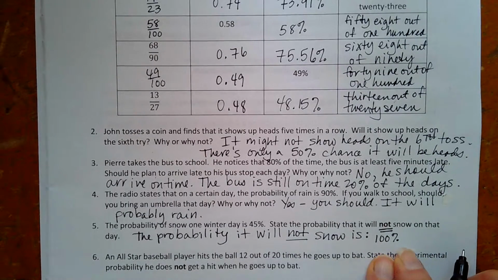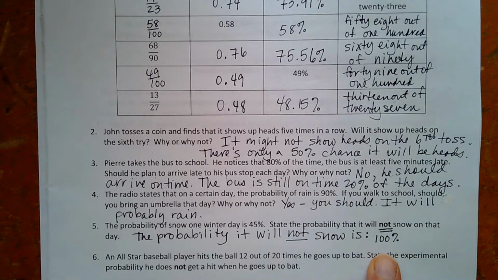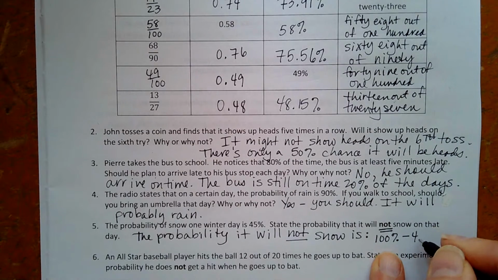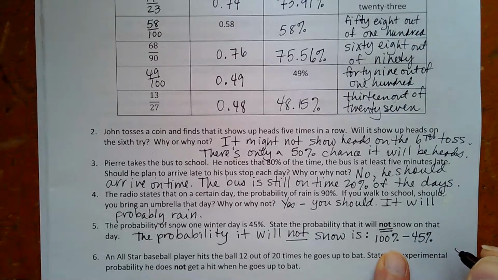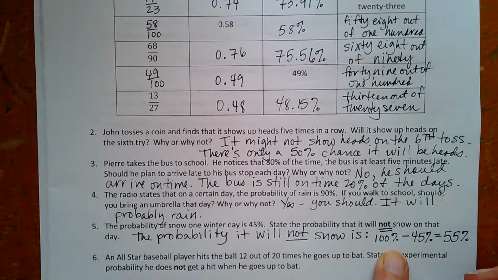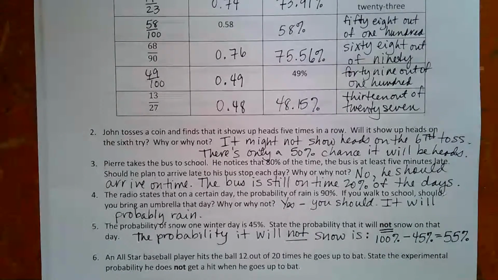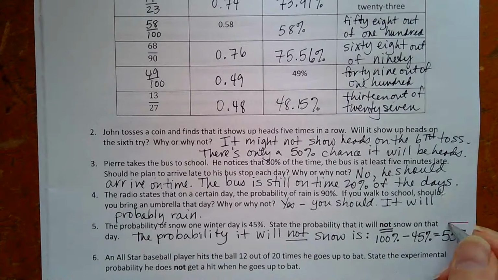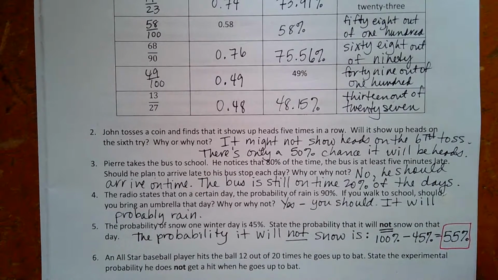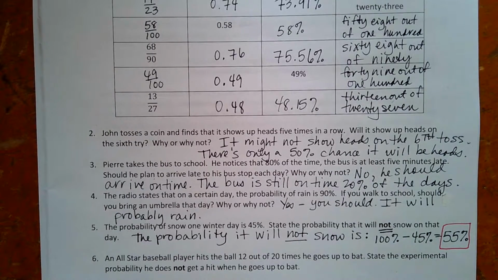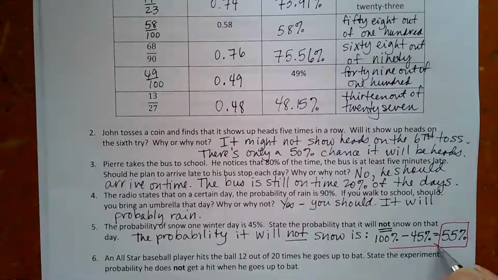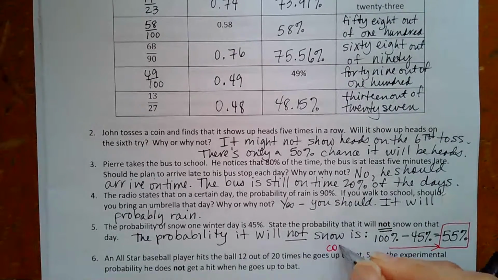the total probability of all events that can happen, or of the snow, not snow. And I take away the probability that it will snow. So this is my final answer. My answer, the probability of not snow, is 55%. That's how I figure out the complement. Okay. This is called the complement.